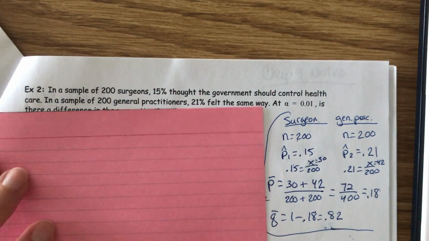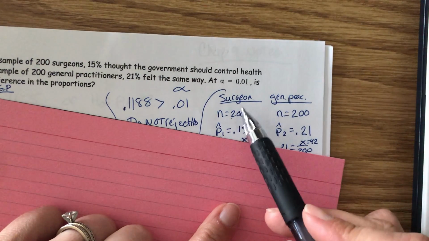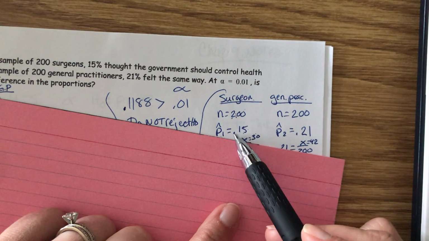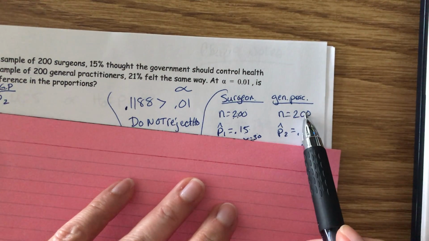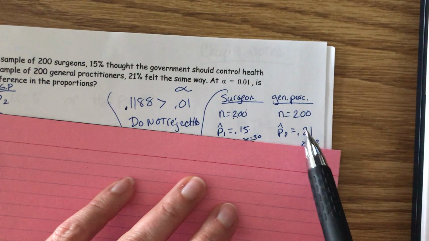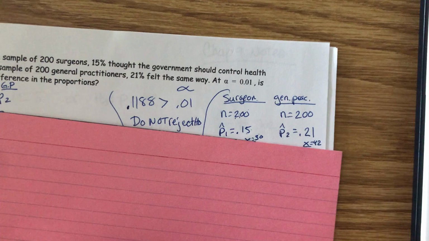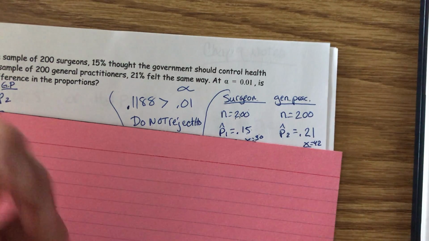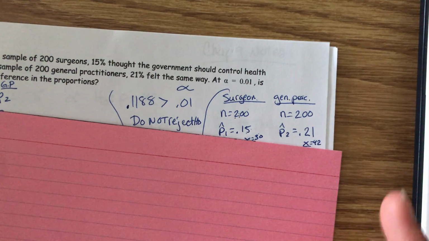So if we jot down our information, we've got 200 surgeons, p hat 1 is 0.15. We have 200 practitioners, p hat 2 is 0.21. So when you go to do the p-bar, you need the tops and the bottoms of the fractions. This time they gave us the percentages, so you just need to work backwards to get what the fraction would be.